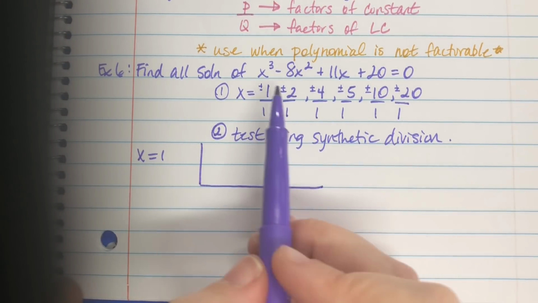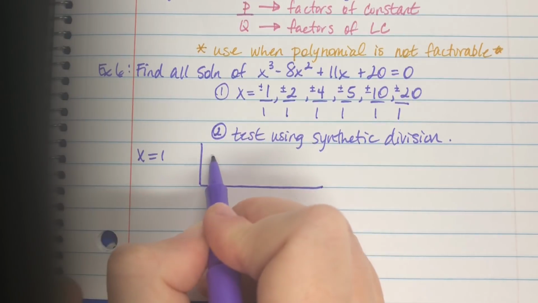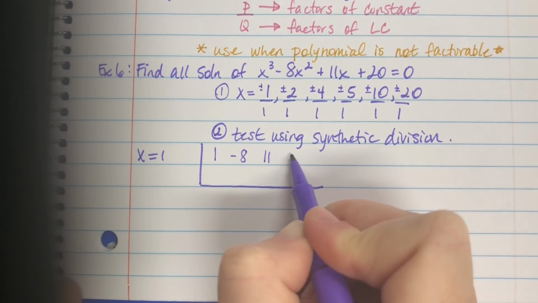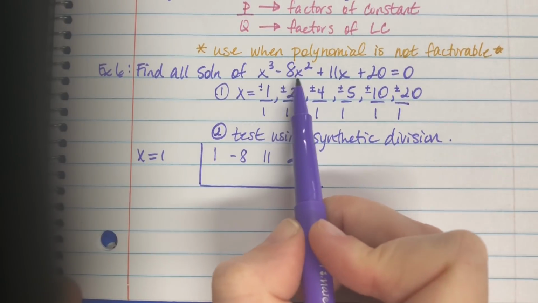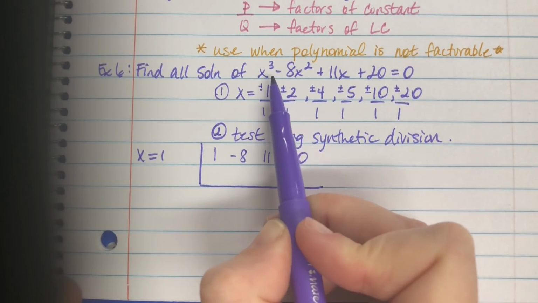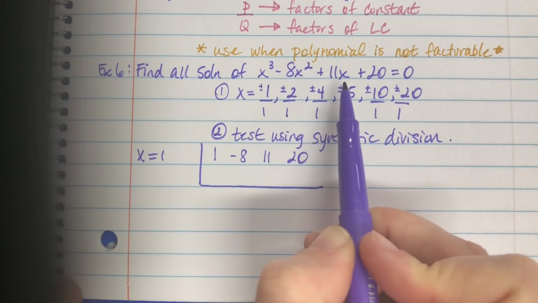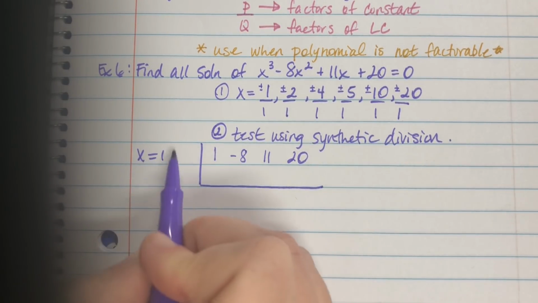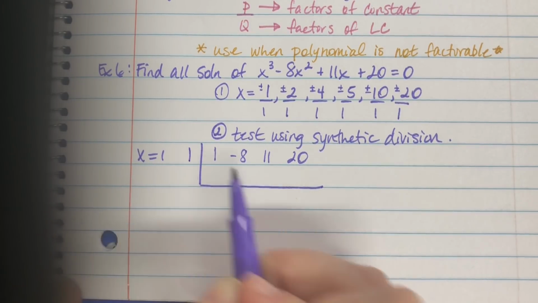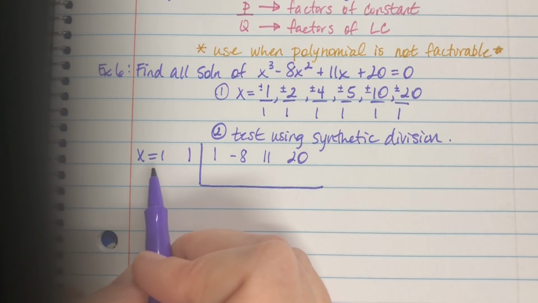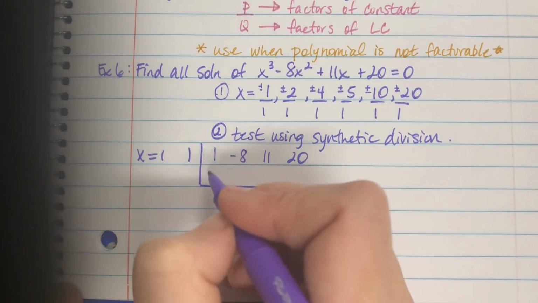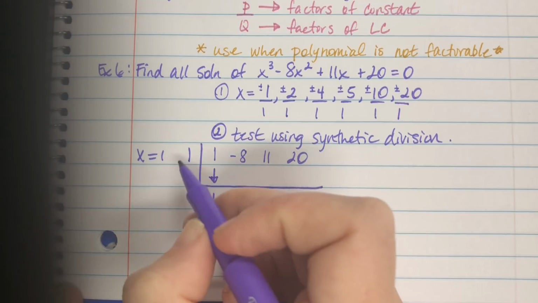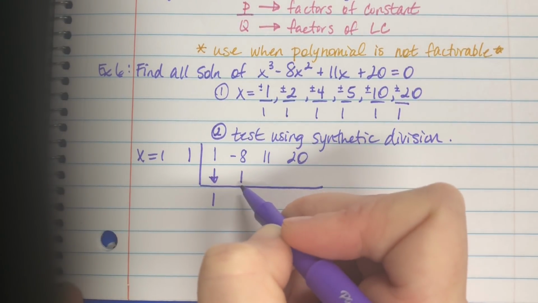So when I set this up with my synthetic division, it still works the same as it always has. We just need our coefficients. I have 1, negative 8, 11, and 20. Make sure that no one's missing. In this case, it's not. We've got x cubed, x squared, x, and then our regular number. The number on the outside is whatever you said it was. Again, there's no need to flip the sign. They're telling you automatically we want to try 1. Steps are always the same. Drop the first one. Do your multiplying. 1 times 1 is 1.